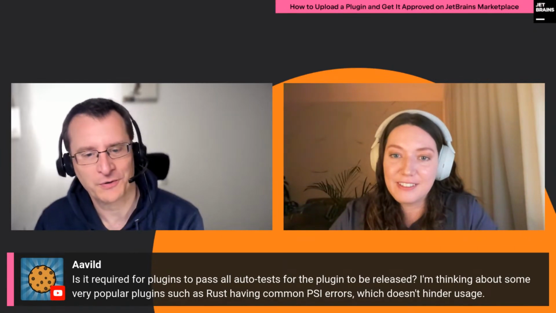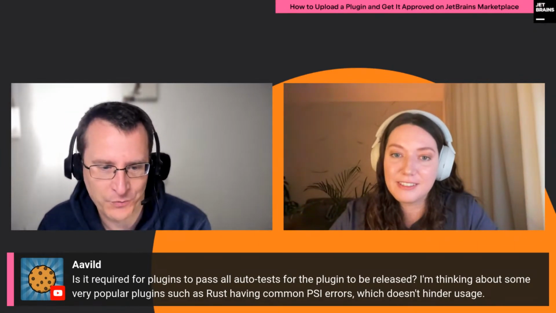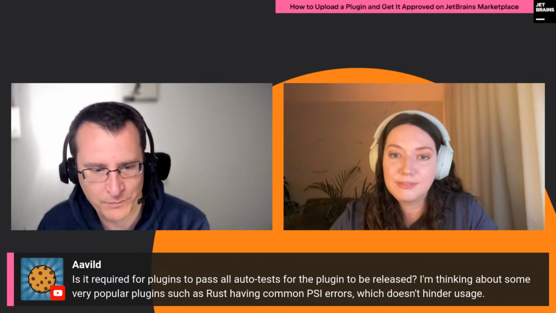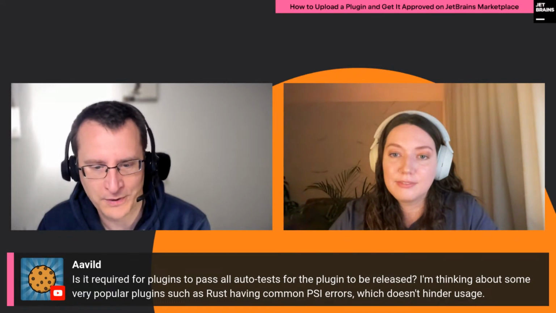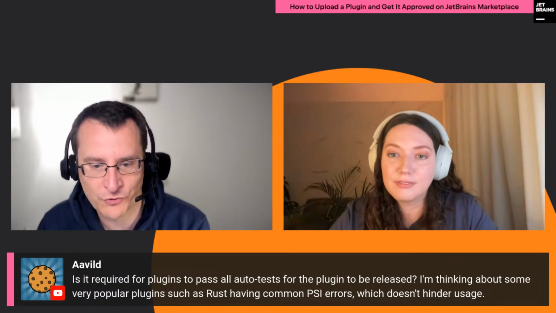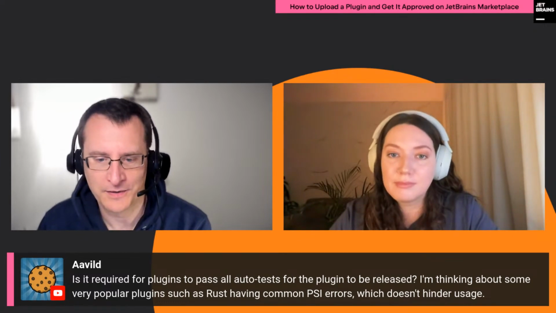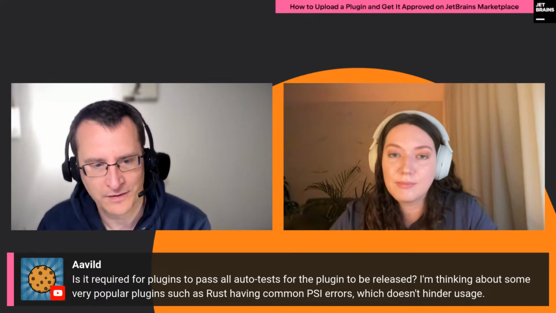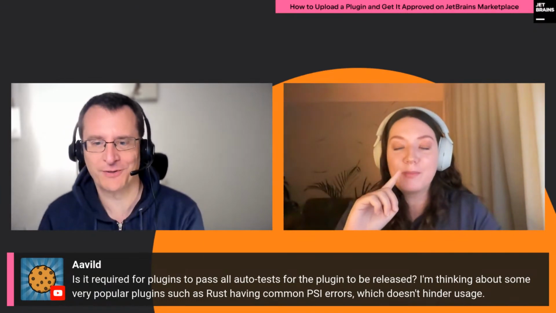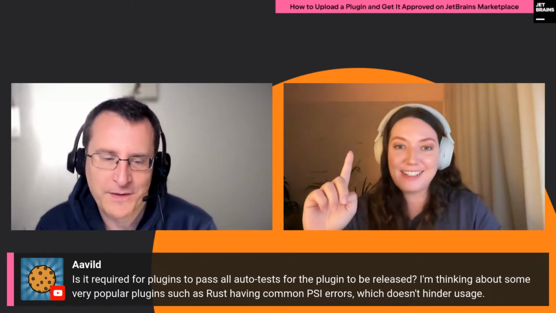Another question about the autotest. Do all plugins require to pass it? It seems that some popular plugins, such as the Rust plugin, apparently have some common PSI errors, which I think means that the plugin has some highlighting or functionality issues at runtime. Yeah, I think you already answered that to some degree. The tests really depend on the plugin, and we usually don't test literally everything.